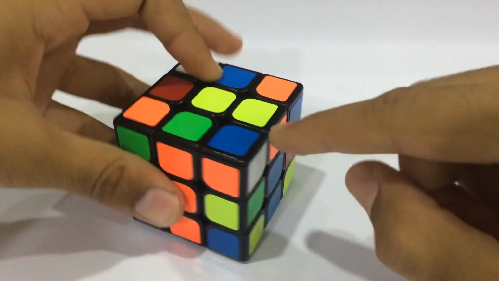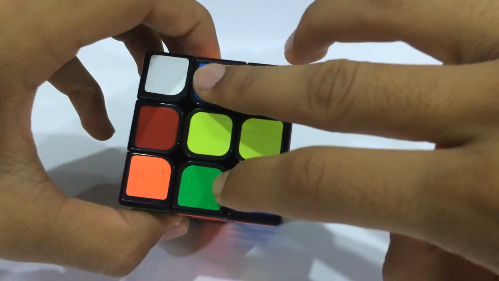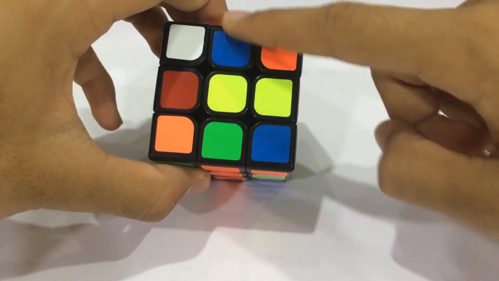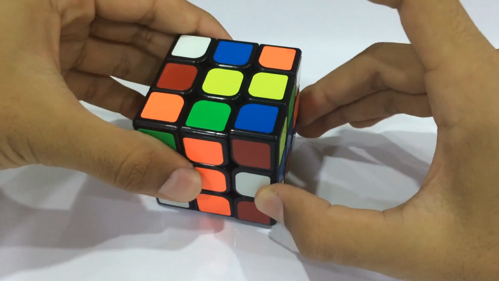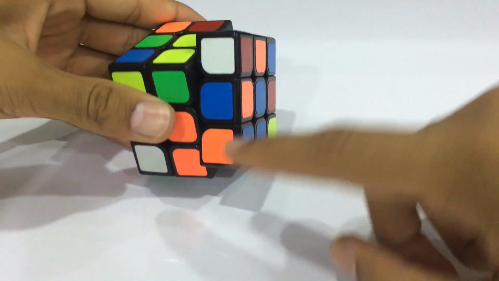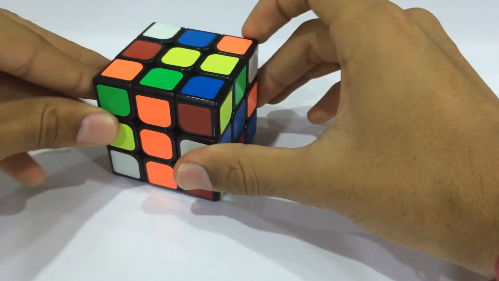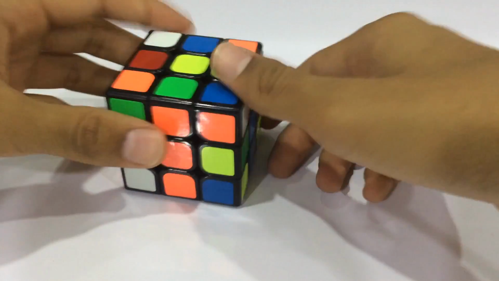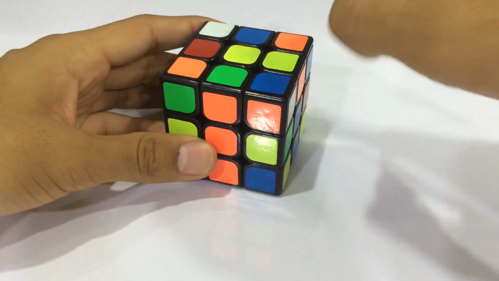So when we have the white on the right and the blue, and the colors are the same, before we saw that the colors were different, now the colors are same. So when we have that situation, if we connect like this and put it inside, you can see that the edge is totally flipped. So this is a totally different situation, and we have a different method to pair the edge.